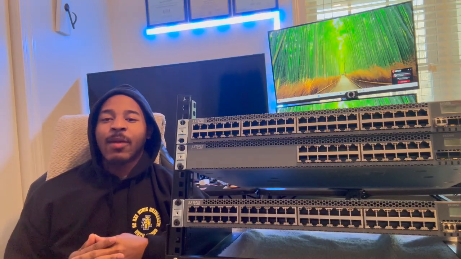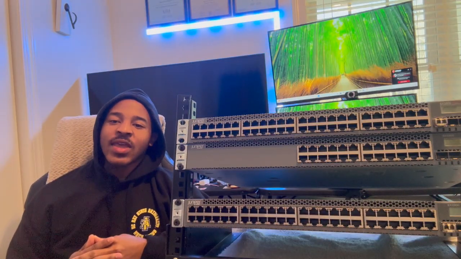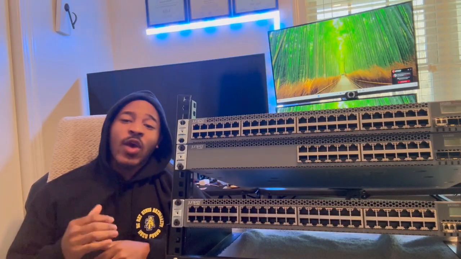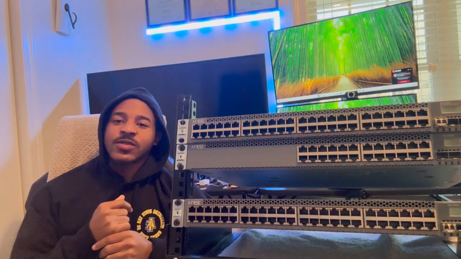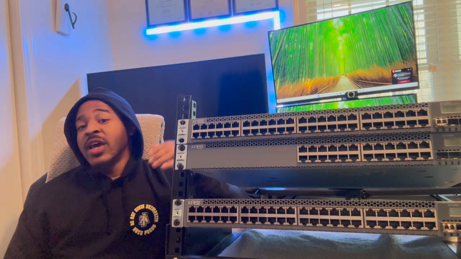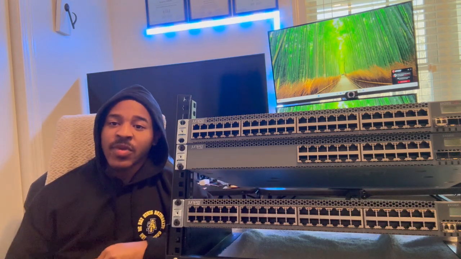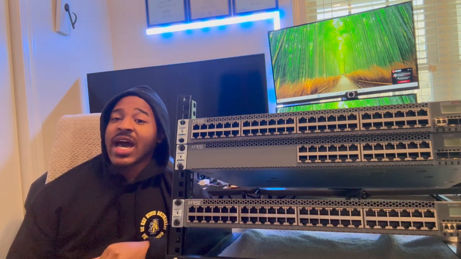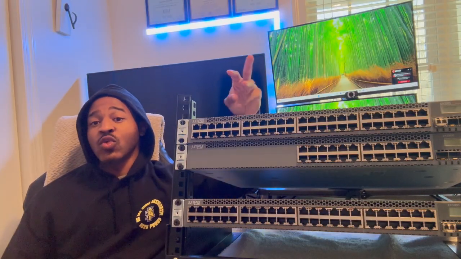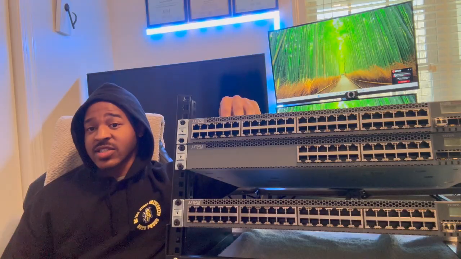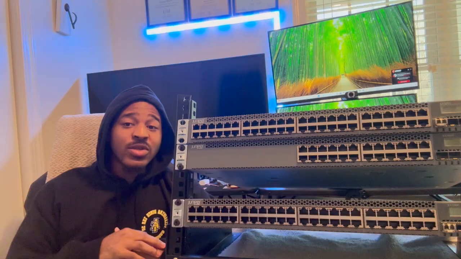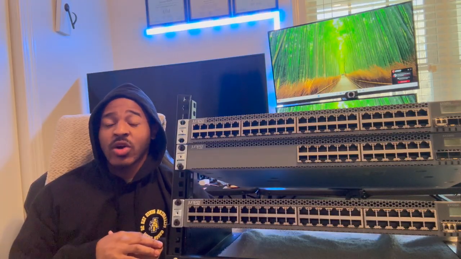So LLDP operates at layer 2 of our OSI stack, and it does this by sending frames to its directly connected neighbor. These frames are called LLDPDUs. These LLDPDUs advertise the identity and also the capability of the device that is sending the information. So we're going to see information advertised such as the IP address of the device, the MAC address of the device, the actual device model, and the firmware of the operating system that it is running. So we're going to be able to get a lot of information if LLDP is enabled.